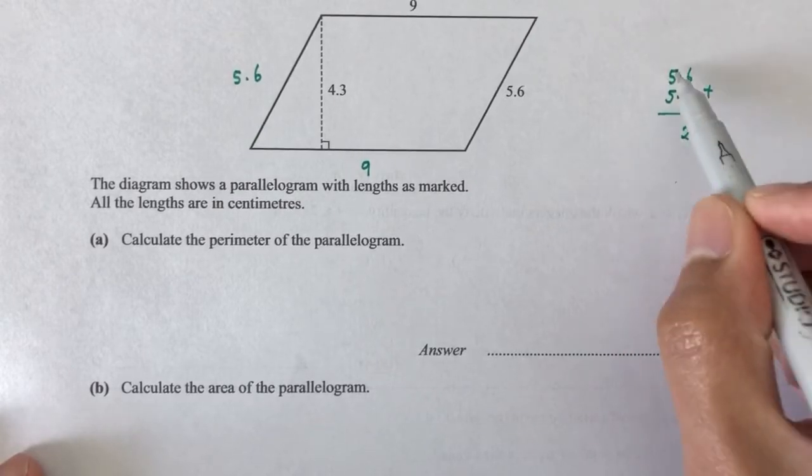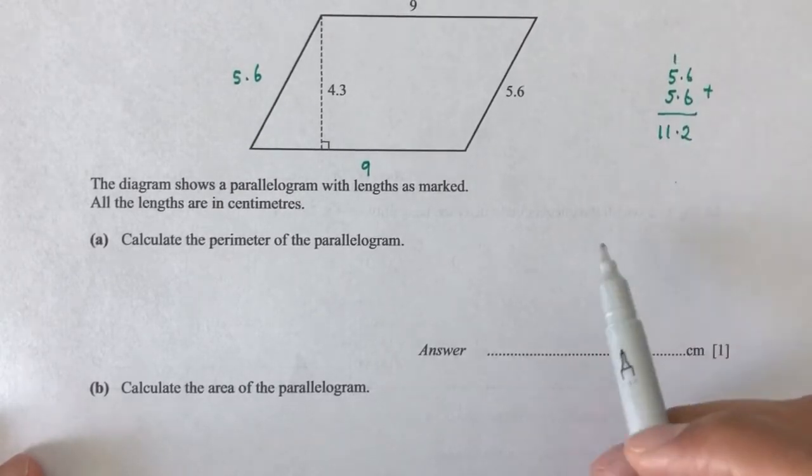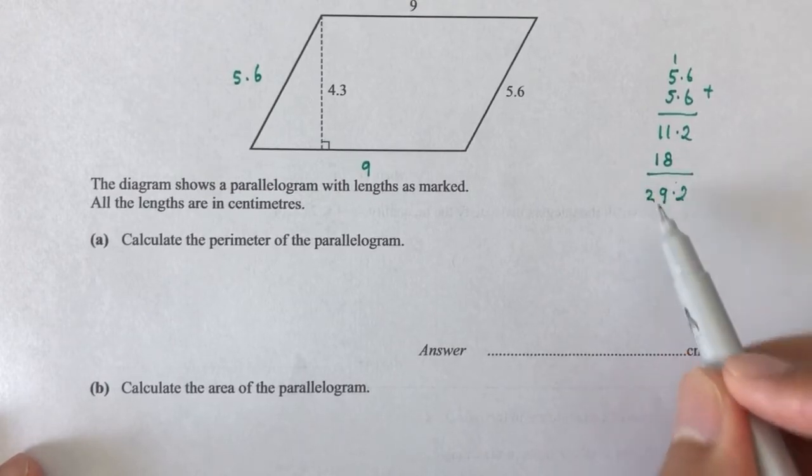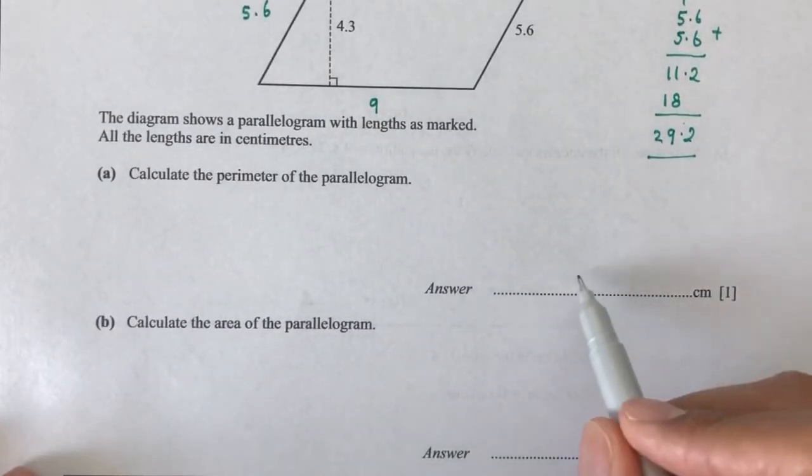What is 5.6 plus 5.6? That will be 11.2. 9 plus 9 will be 18. That will be 29.2. It will be 29.2.